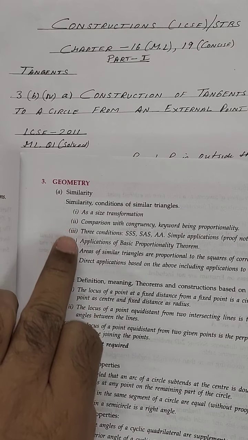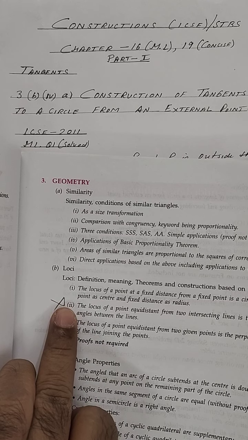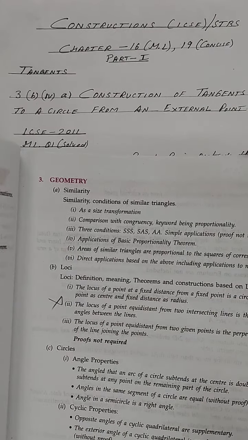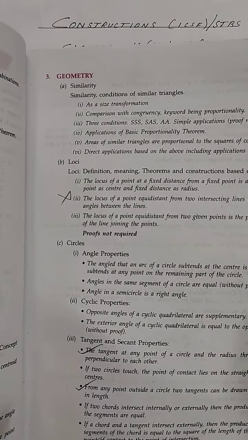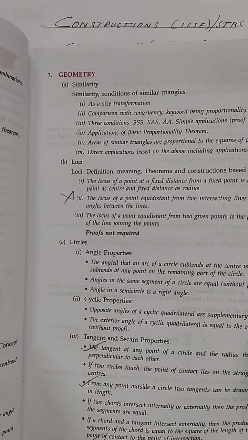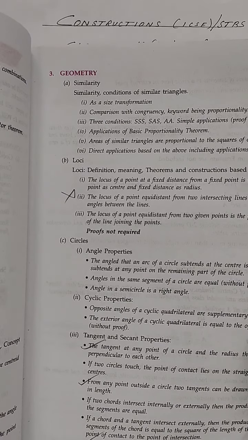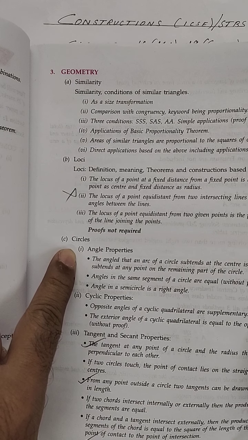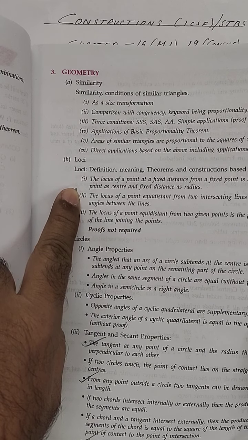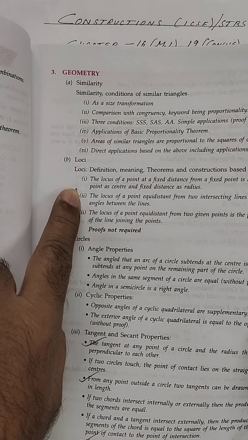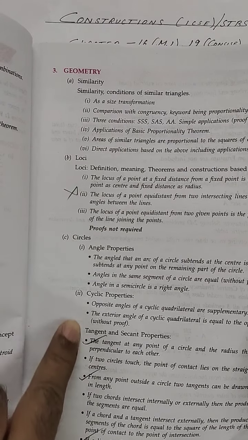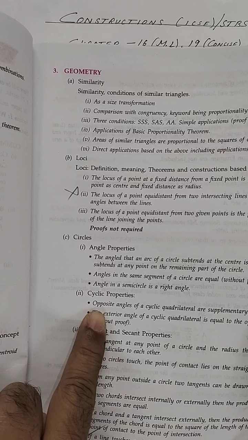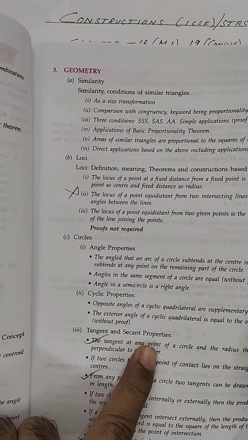In Geometry 3 we have similarity. You will get my lesson very soon on similarity also. Most of the syllabus I have almost finished, except 3-4 chapters. Loci is now not there in the revised syllabus. In Circles, I have made 5 video lessons on angle properties, cyclic quadrilateral properties, and tangent and secant.